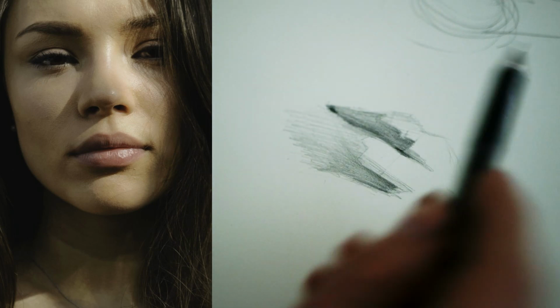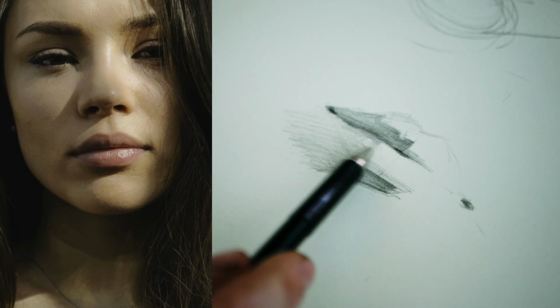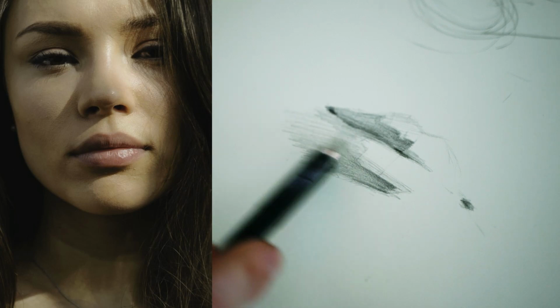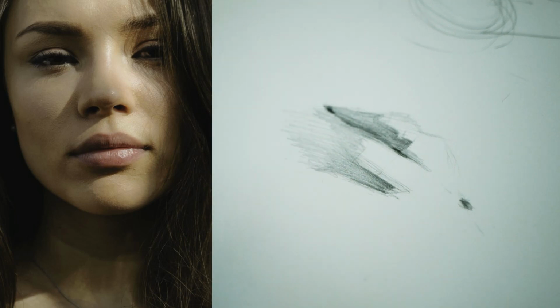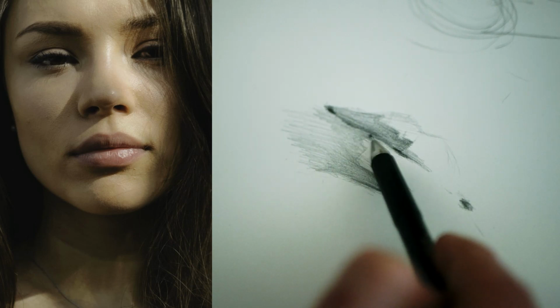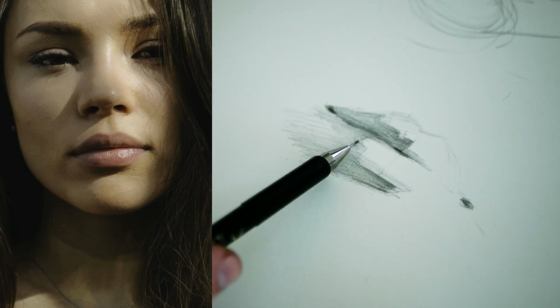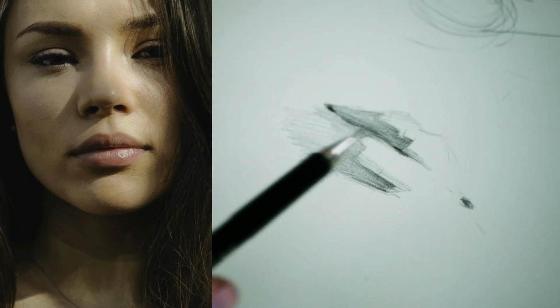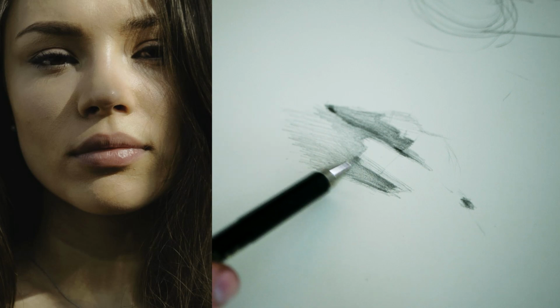So you can see I've not had to do a great deal to get the forms of the mouth working. I've mainly just looked for those shadows. And then even without working at all in the halftones, just working with these shadows, it's working pretty well generally, so I'm pretty happy with it.